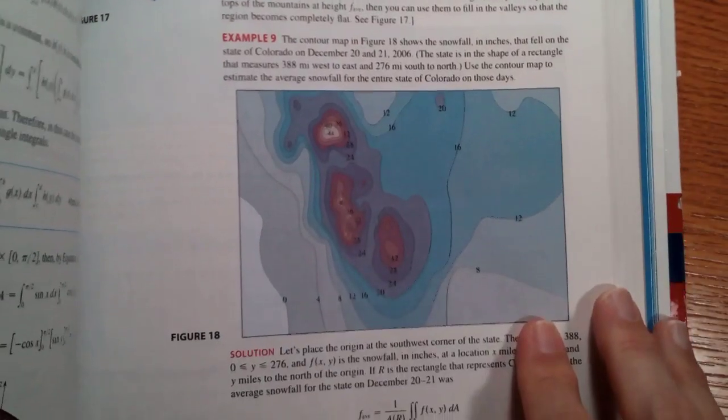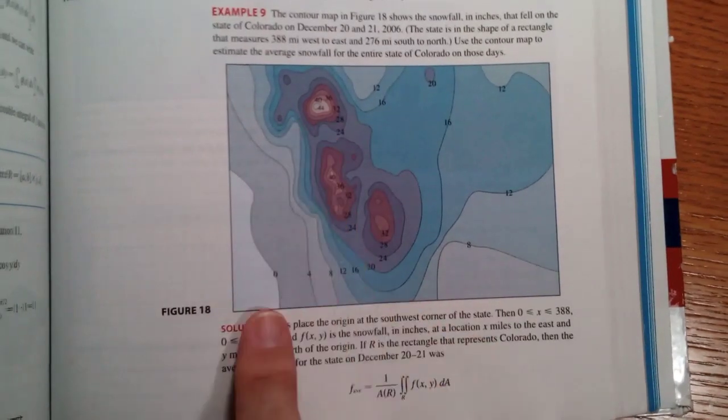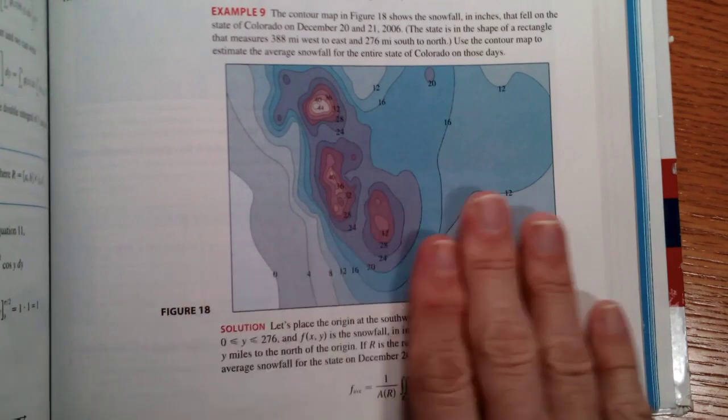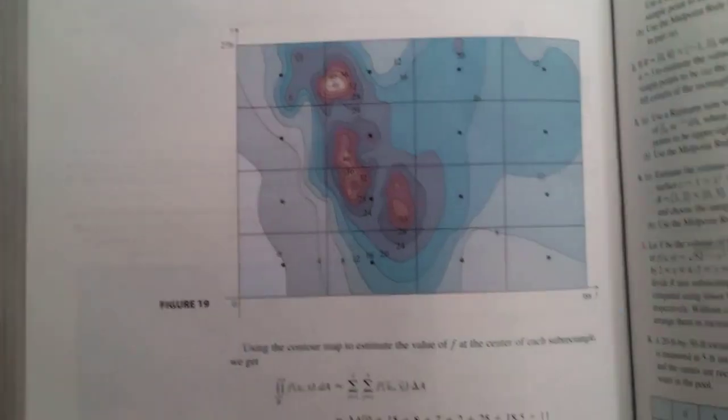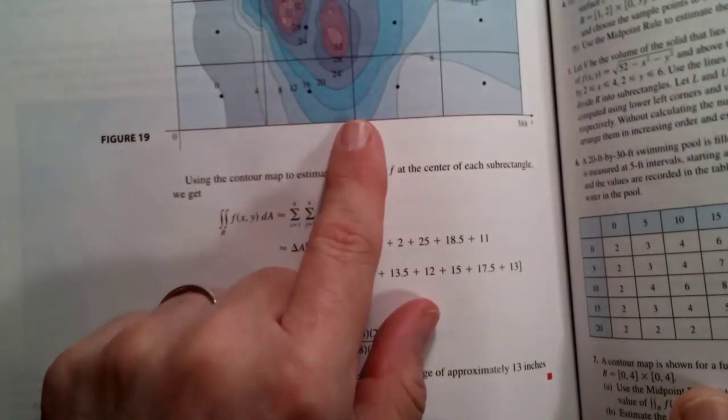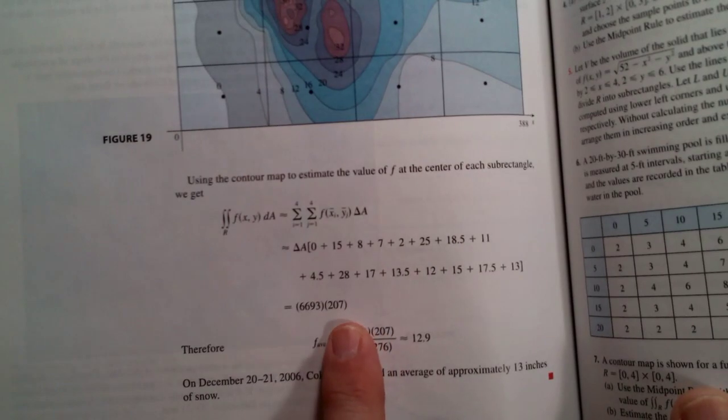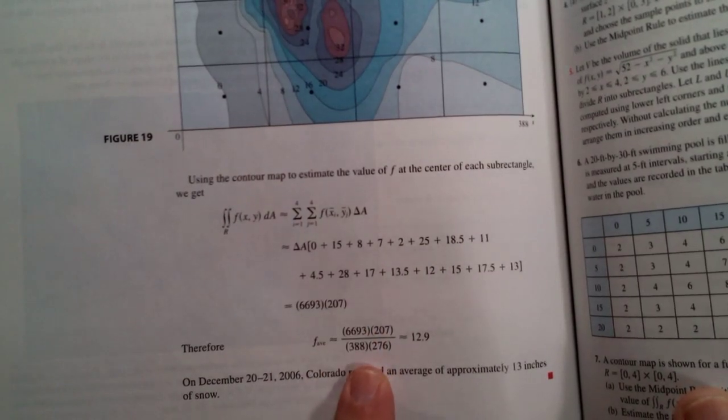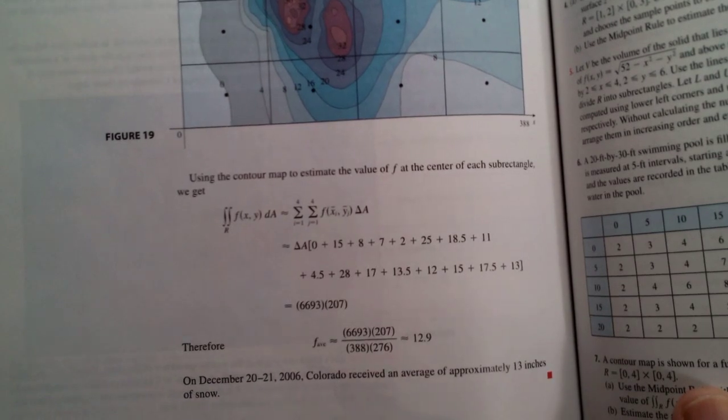No wonder that looks weird. I knocked my camera. If I do the average snowfall in Colorado, I would take 1 over the area of the state and then add up all the snow. So I could tell you on average, parts of Colorado got a lot of snow, parts of Colorado got a little snow. Take the average value and you can tell me the average amount of snow in the state. That solution is right here. We do the Riemann sum, and then we divide by the area of Colorado. About 13 inches fell across the whole state.